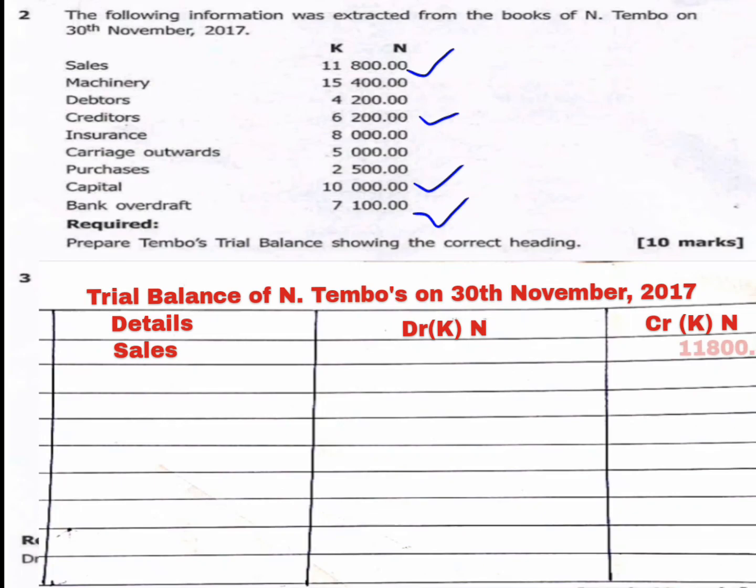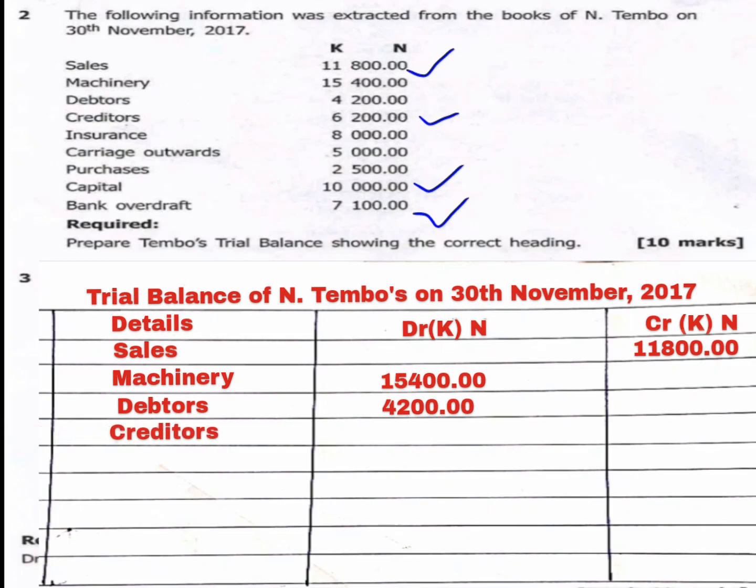11,800 zilongwe. Then as for machinery, we are supposed to debit, which is 15,400 zilongwe. Then as for debtors, we are supposed to debit, which is 4,200 zilongwe. Then as for creditors, we are supposed to credit. It's 6,200 zilongwe. Then as for insurance, always, you are supposed to debit. It's how much?